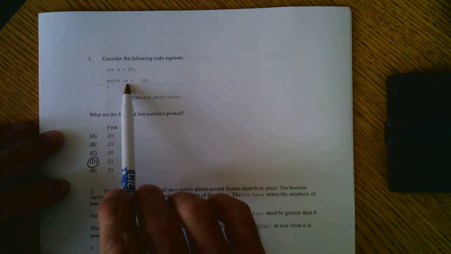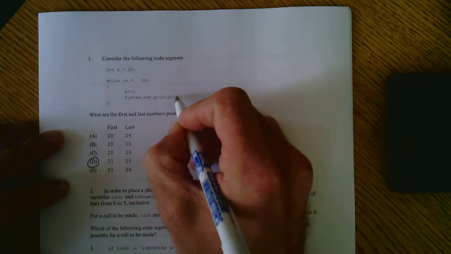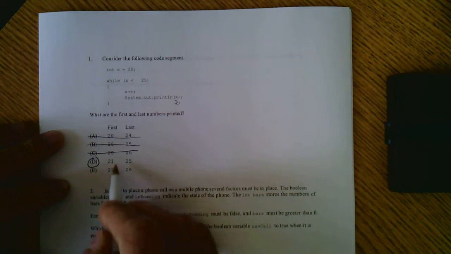Question 1. Consider the following code segment. int x = 20; while x is less than 25. Alright, so here's the key. A common test-taking strategy is you go ahead and start eliminating possibilities, anything that's not a possibility. So we start off x equals 20, while x is less than 25, which it is. It's going to increase x and then it prints x. So by the time it prints here, it's going to go from 20 to 21. So the first thing that's going to print is a 21. So I can go ahead and eliminate these options. So I know it's only these two.